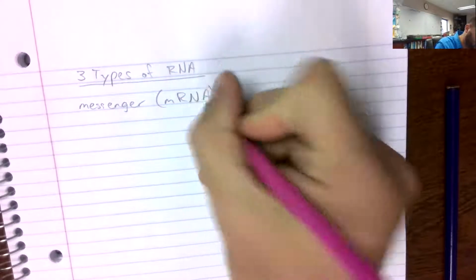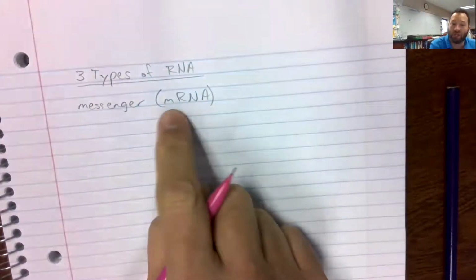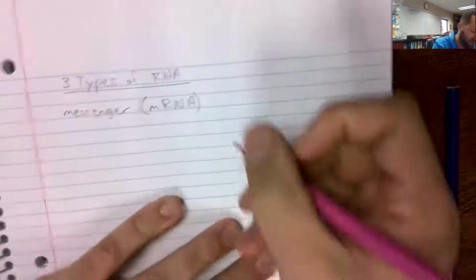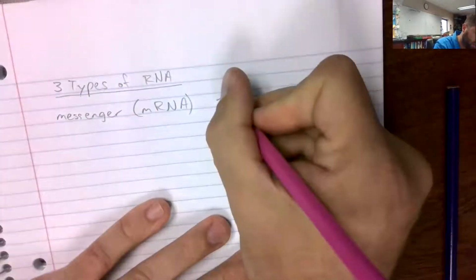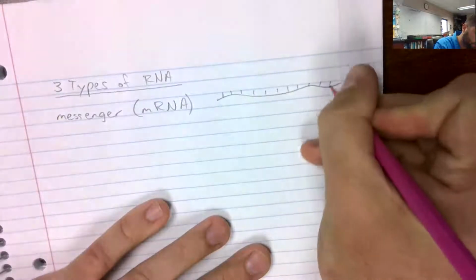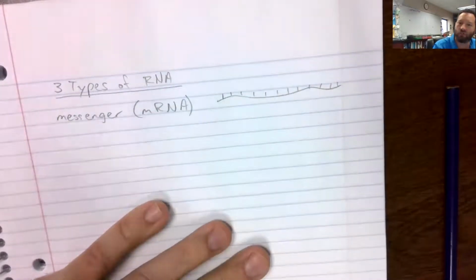The first type that we'll work with is called messenger RNA. You're almost always going to see it written as just mRNA, where the M stands for messenger. Make sure you know messenger RNA. Messenger RNA kind of looks like this here, and it's single-stranded.